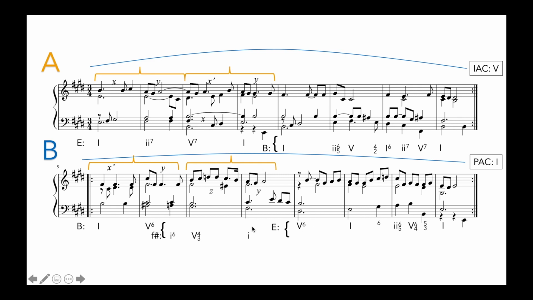Same thing happens here. Now we've come back to E major for the second half of this sentence, and we're going to conclude. Look at how much faster the chords are moving. Okay, and we push to this cadence, and we've got now a PAC back in the tonic.